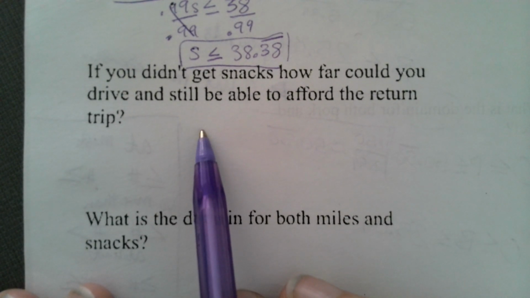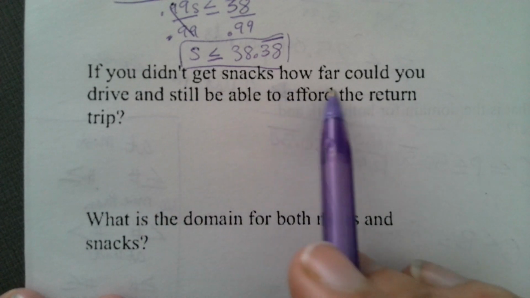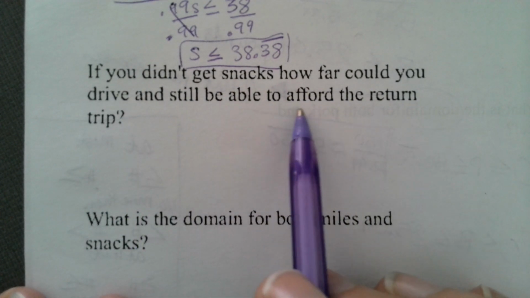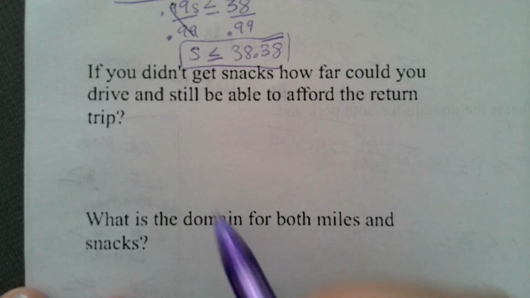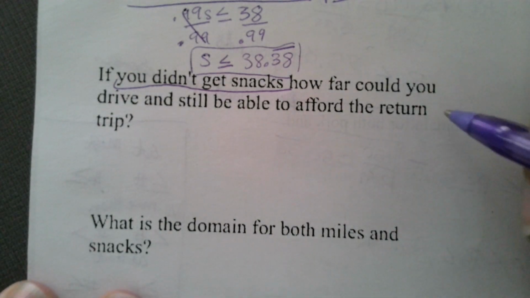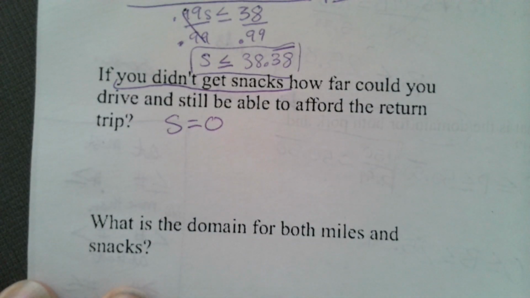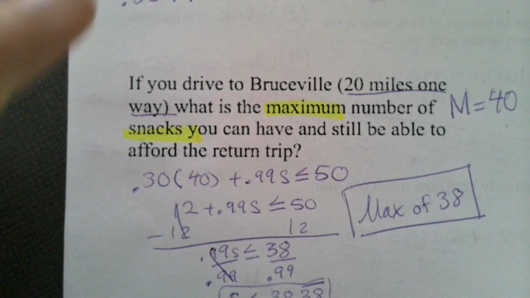Okay, how far are we going? Where does it say how many miles? Nope, doesn't say any of that. Oh, you don't know anything in that one. We do. No snacks. No snacks means we're plugging in S equals 0. So we're going to take this and just plug it into this equation. Boom.